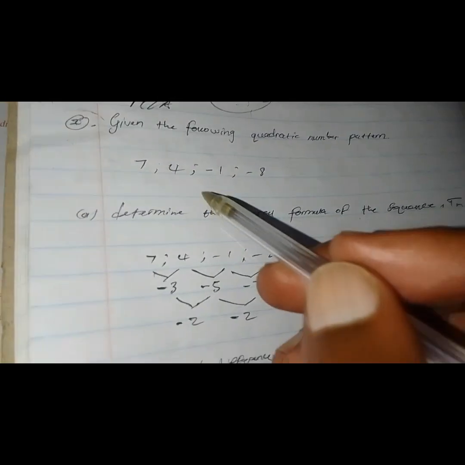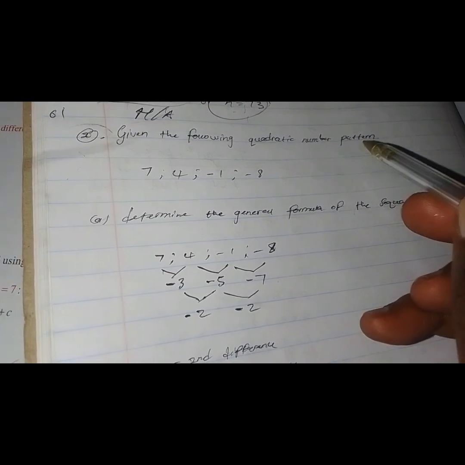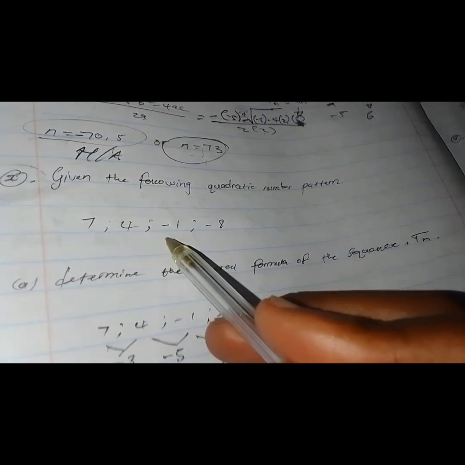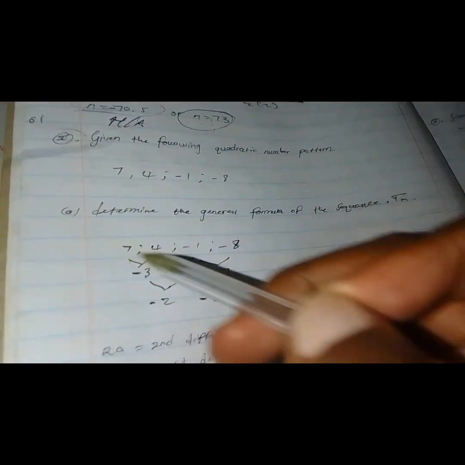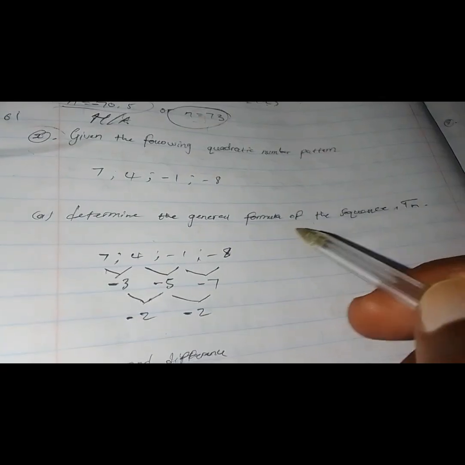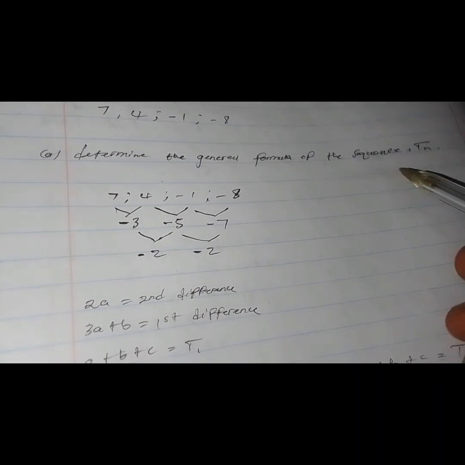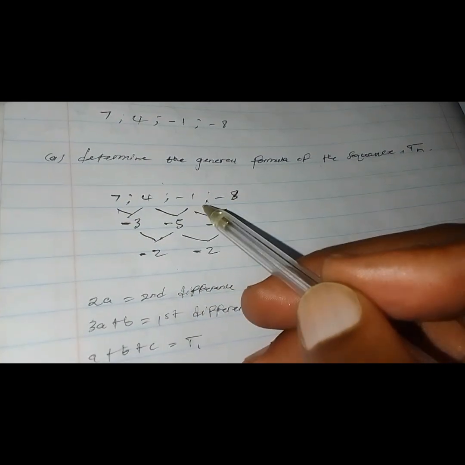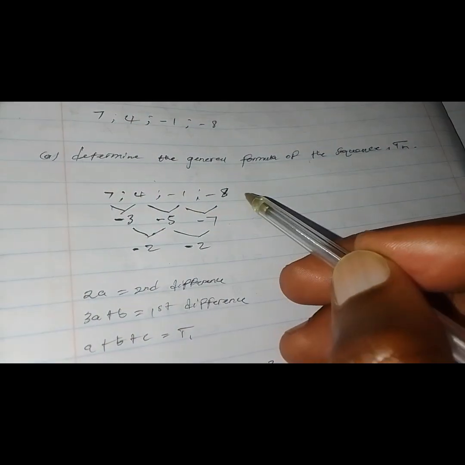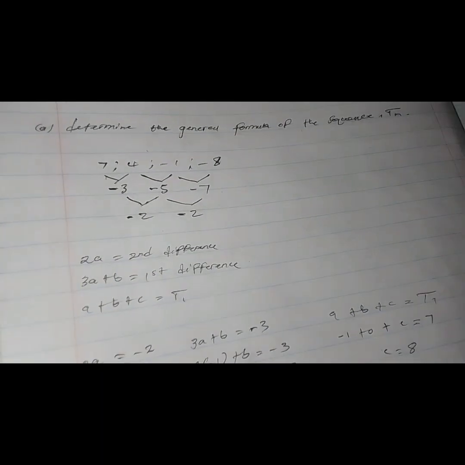So okay, we're given the following quadratic number pattern: 7, 4, -1, and -8. On our first question, question A, they are saying determine the general formula of the sequence Tn. This one is just optional because I've explained everything on our previous question. You can see that the numbering is different from our first sequence, right?